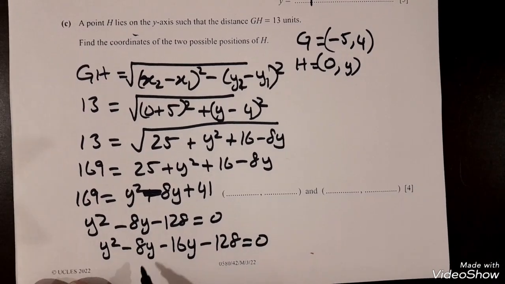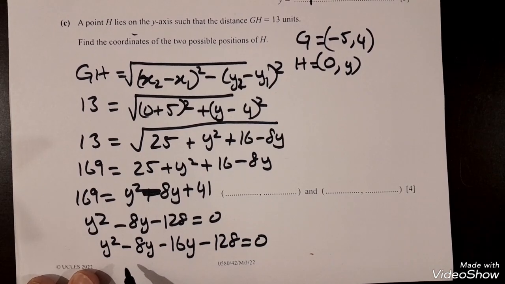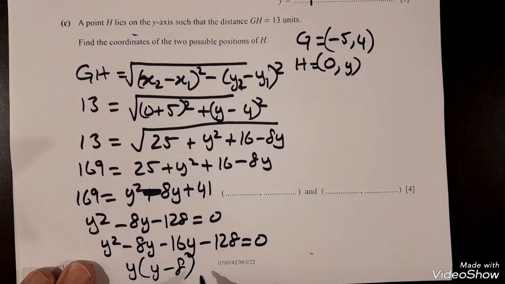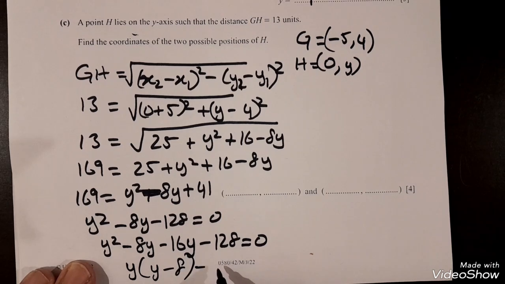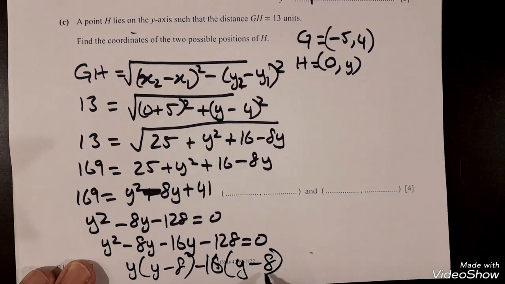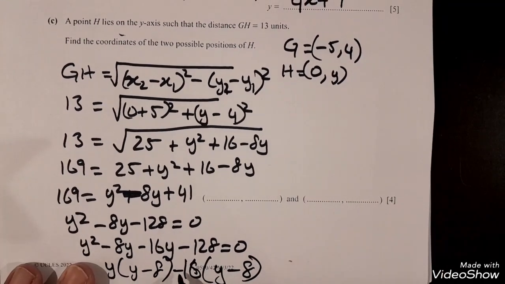So then over here we will remove 8. Here we will remove y, which will be y minus 8, and then over here we will remove 16, which will be y minus 8. So we will write like this.